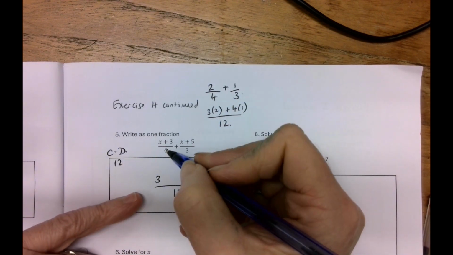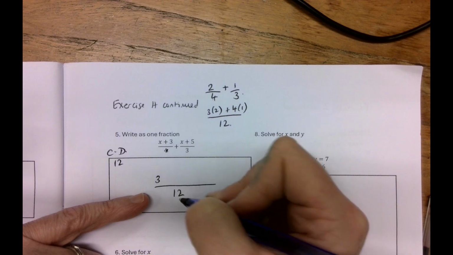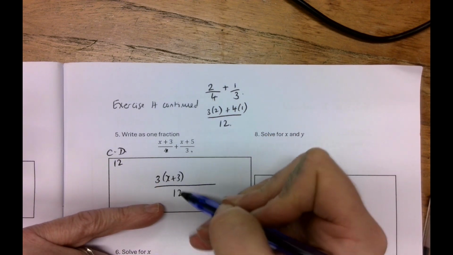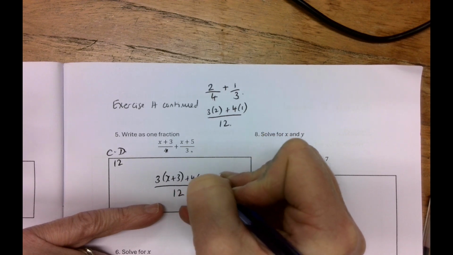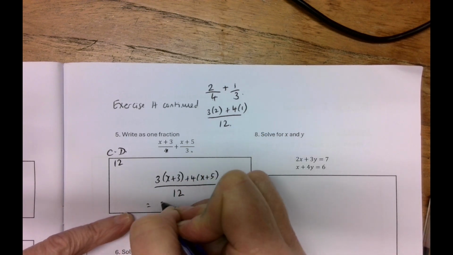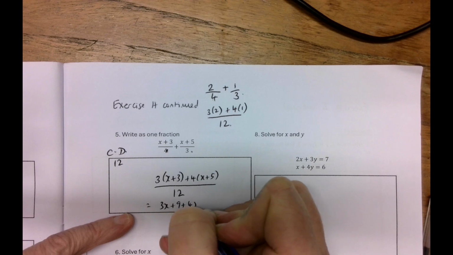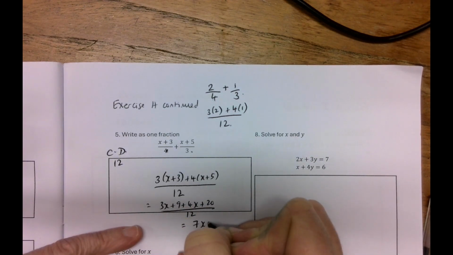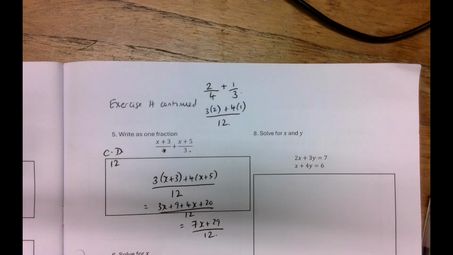Okay, so the same thing here. In 1 quarter, there's 3 twelfths. So it's 3 by x plus 3. In 1/3, there's 4 twelfths, so it's 4 by x plus 5. So it's going to be 3x plus 9 plus 4x plus 20 over 12, which is 7x plus 29 over 12.